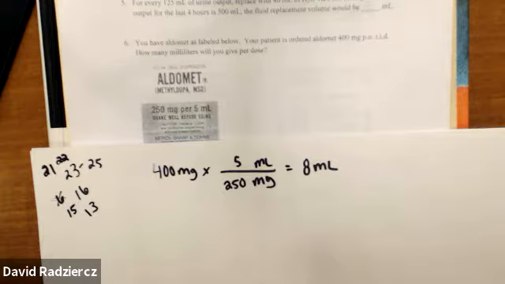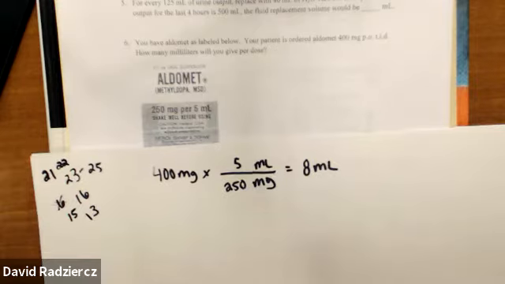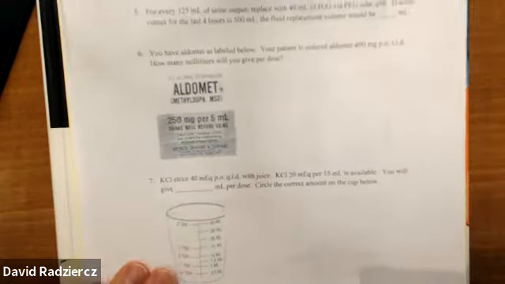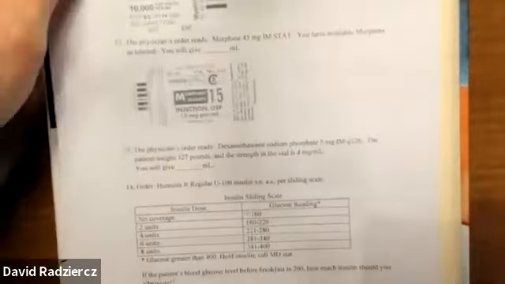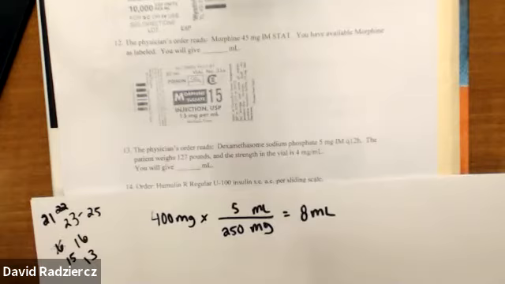Okay, so the next question is question 13. This is a question that's somewhat disguised as a weight-based question, but it's not. The patient's weight is there, but you don't need it to calculate what you're administering.